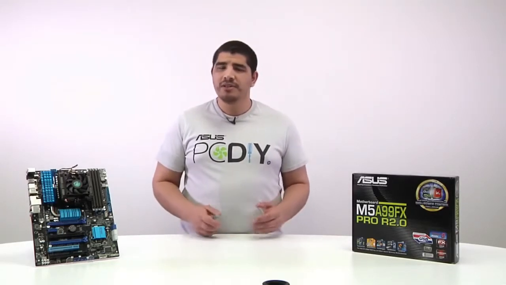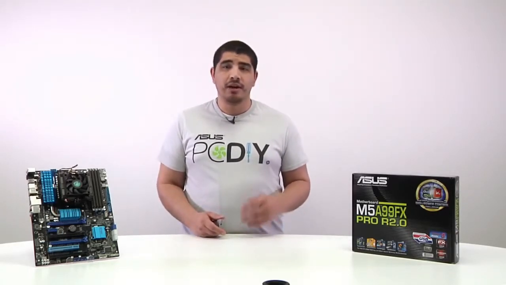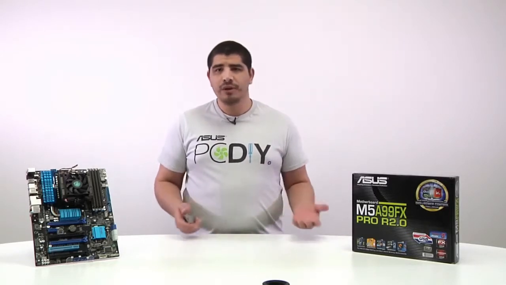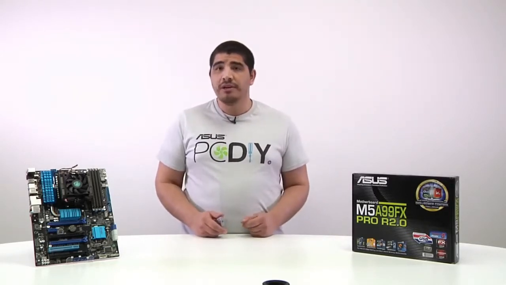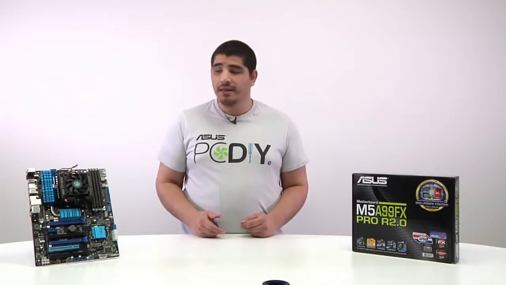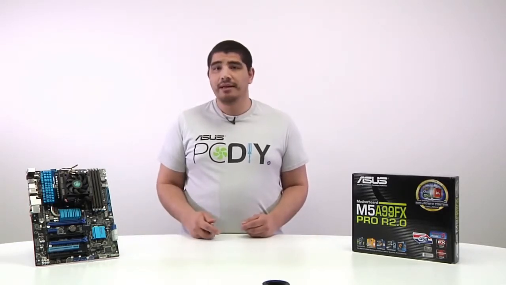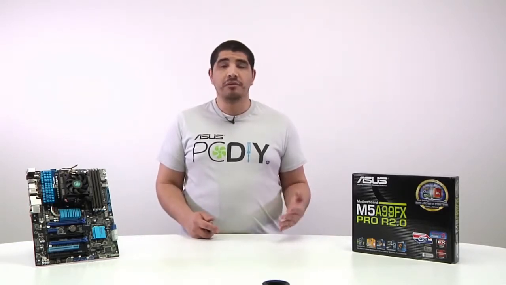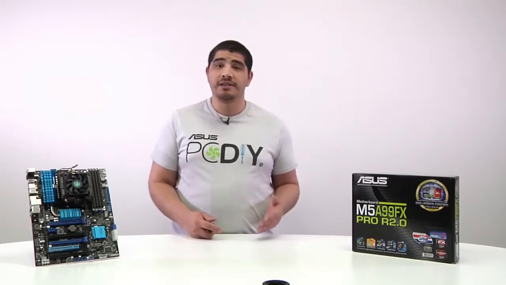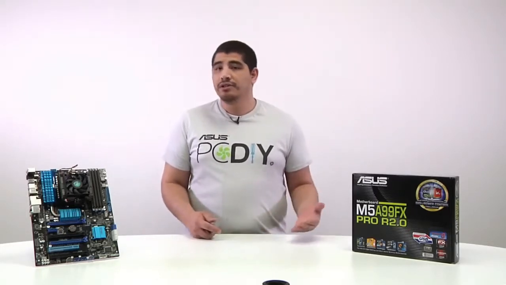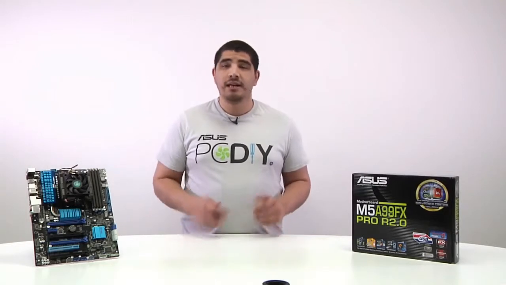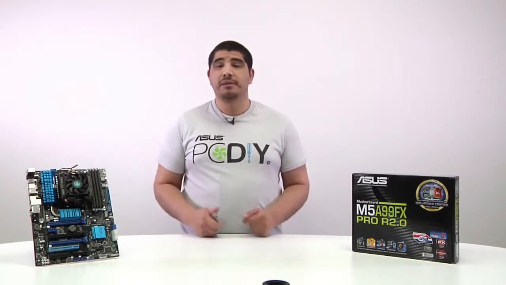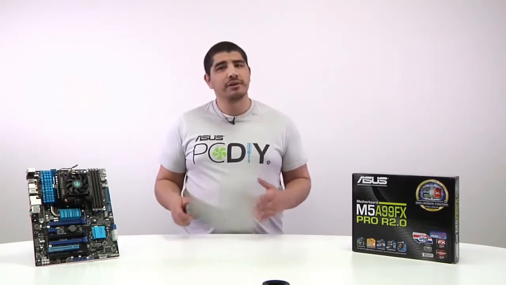So what about some of the differences when it comes to ASUS's motherboards that are all on the same chipset? Well, ASUS offers three motherboards that are all on the 990FX chipset. This board right here, the M5A99FX Pro R2.0. We also offer our Sabertooth 990FX R2.0, and then we also offer the Crosshair Formula Z. Now, all three of those boards feature the exact same chipset. So where is the differential going to be?